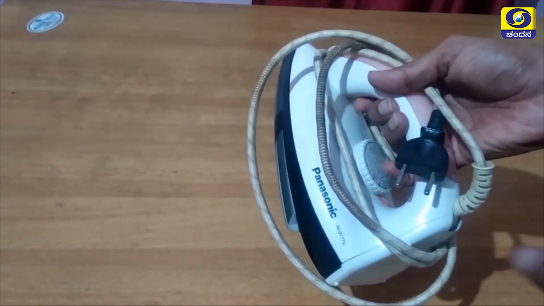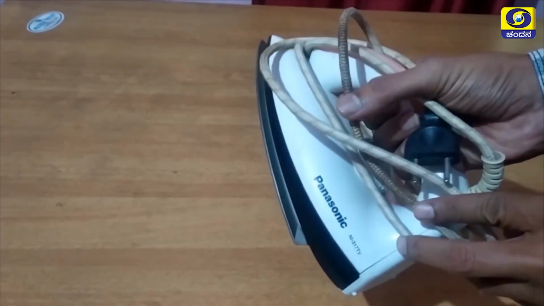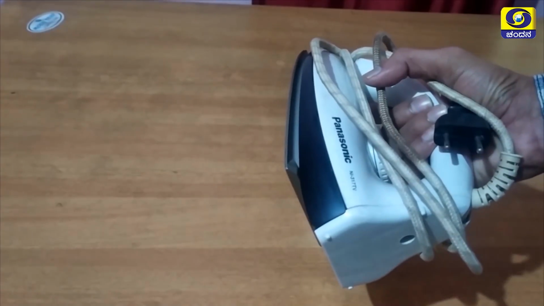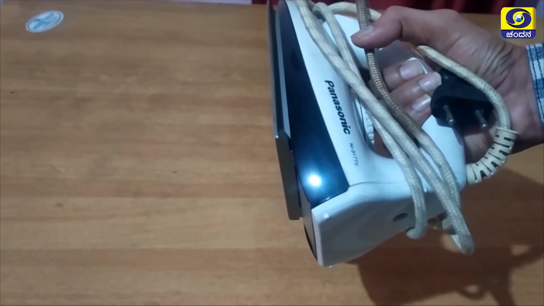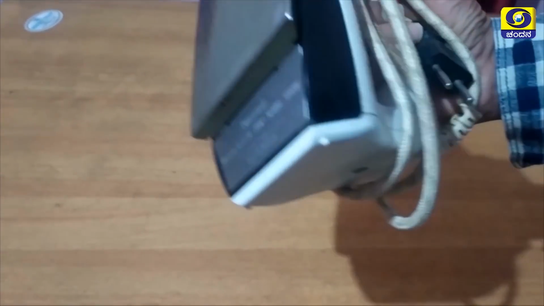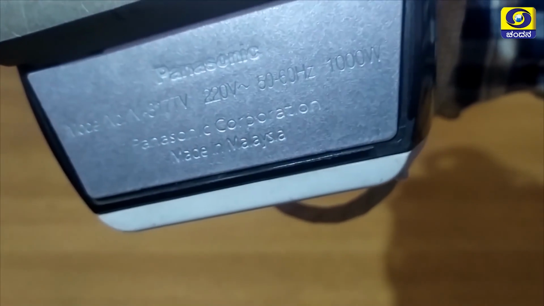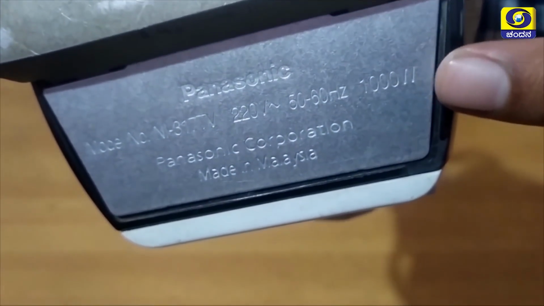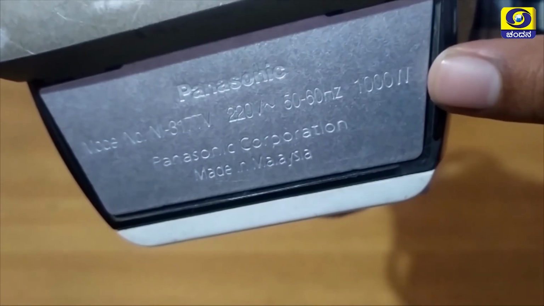And also this is an iron box, electrical iron box. Now we shall see what is the electrical power of this electrical iron box. Yes, as you can see, 1000 W is written there. That means this appliance uses 1000 joules of electrical energy in 1 second.